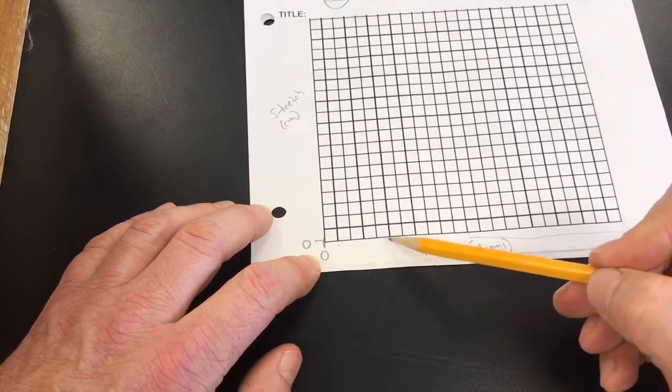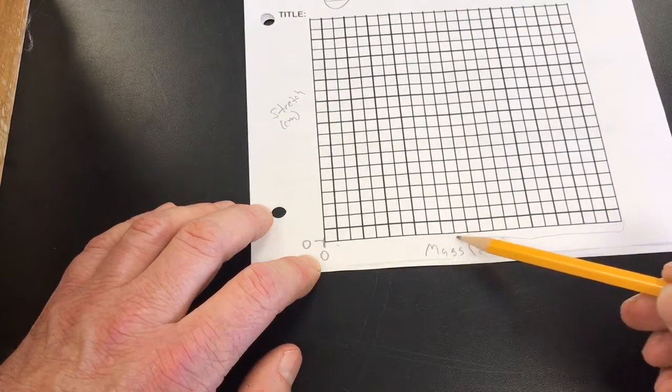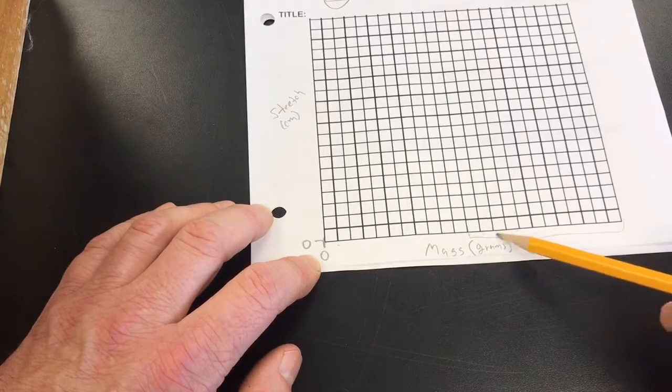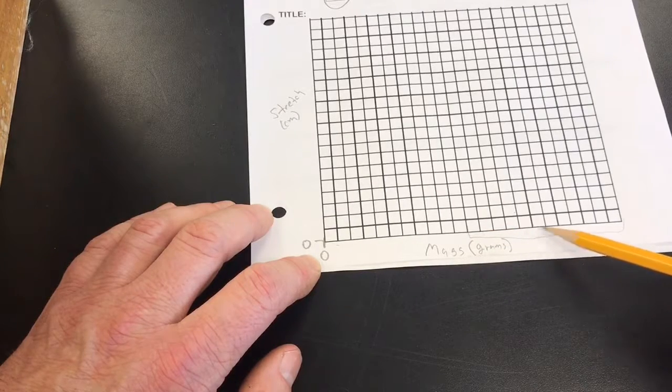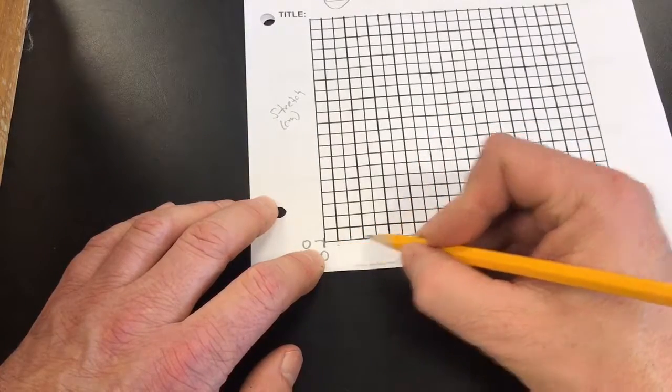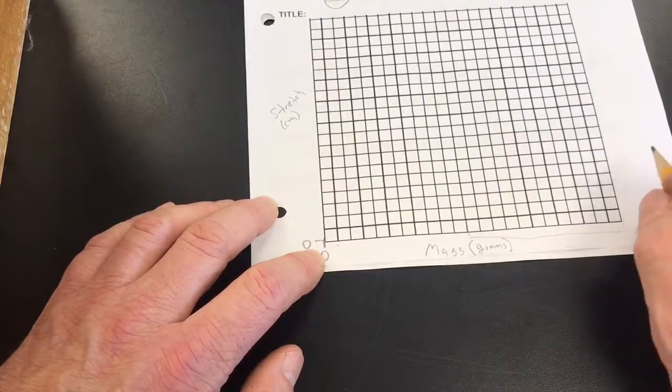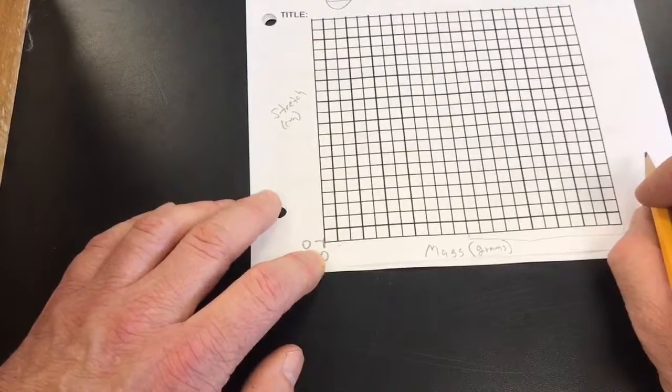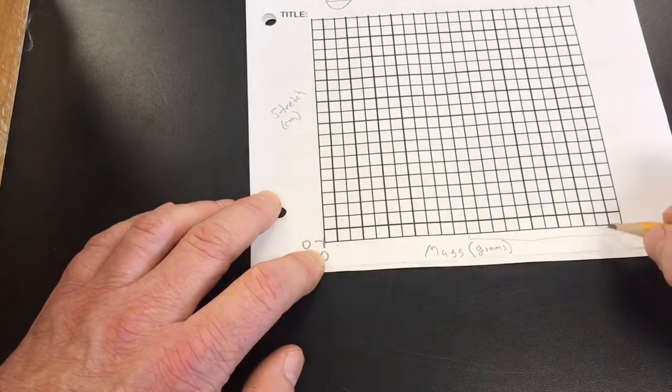So if I count by tens, I'm just going to try something. 10, 20, 30, 40, 50, 60, 70, 80, 90, 100, 110, 120, 130, 140. I don't think I'll make it. You could count maybe by 15s and make it, which is kind of an awkward number to count by. I think it would work, but I'd have to do it to be sure.